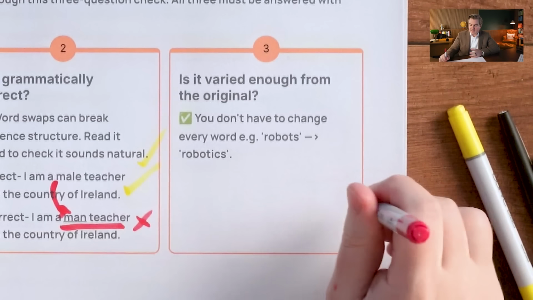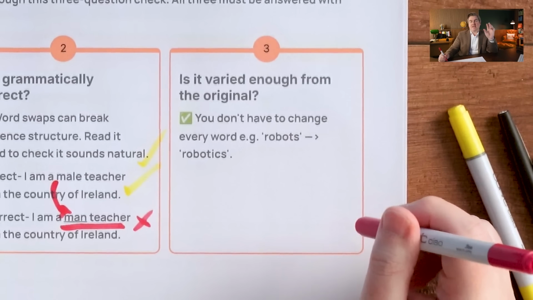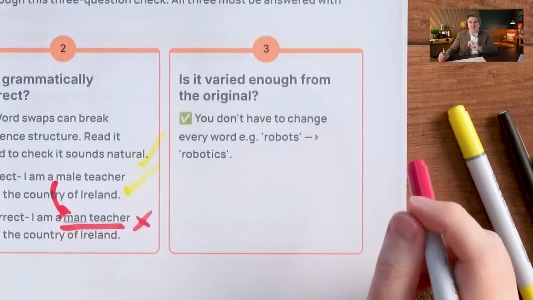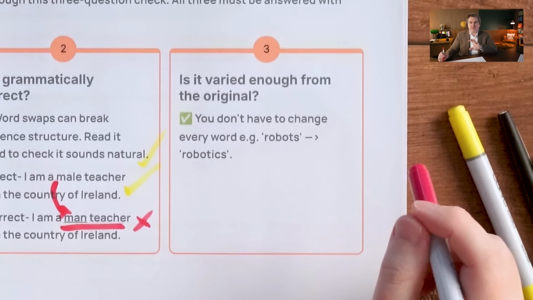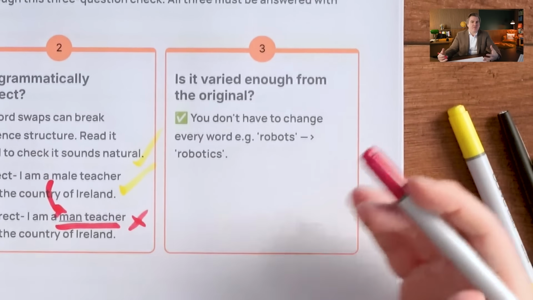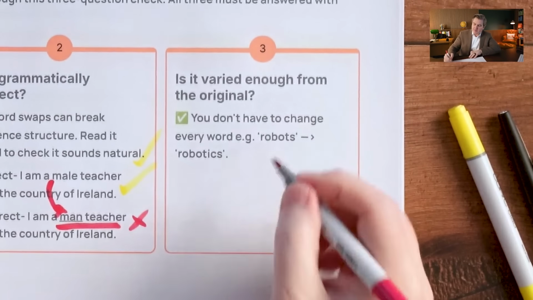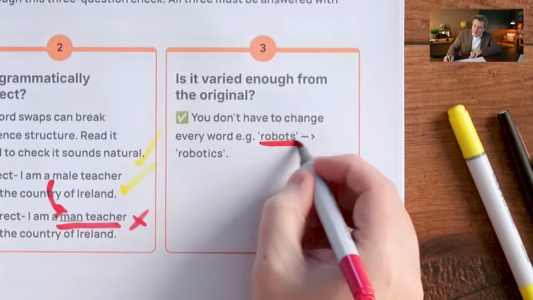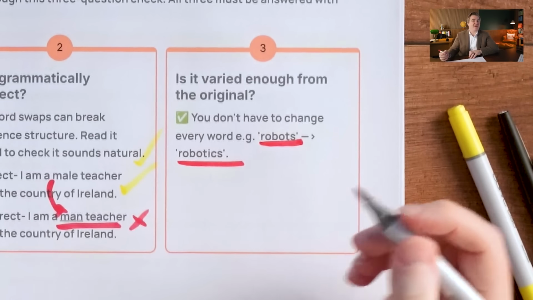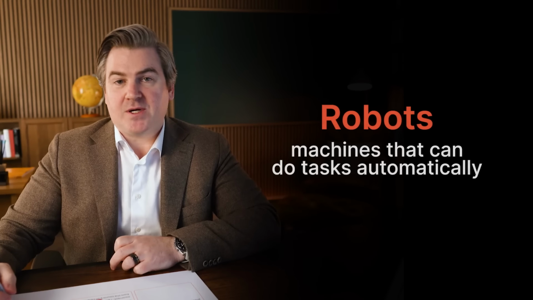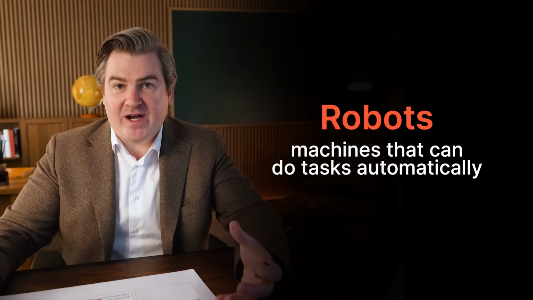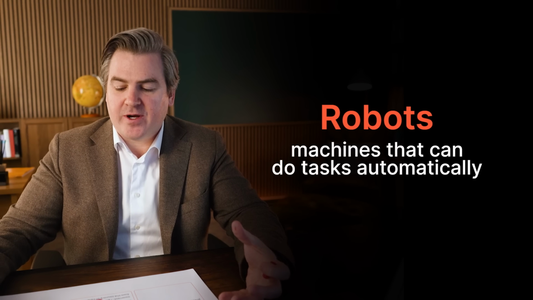Now, a big mistake that a lot of students make is they think that they have to change every single word. And if they don't change every word, that's not paraphrasing. It's pretty much impossible. So, for example, if you change the word robots to robotics, that would actually be wrong. Robots are the actual devices, the actual things, the products.